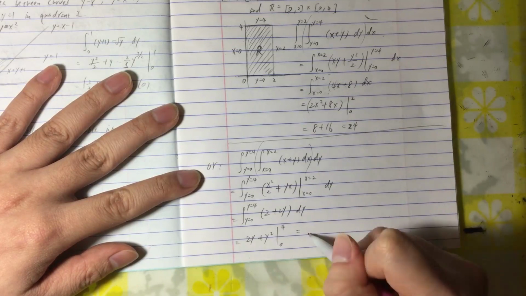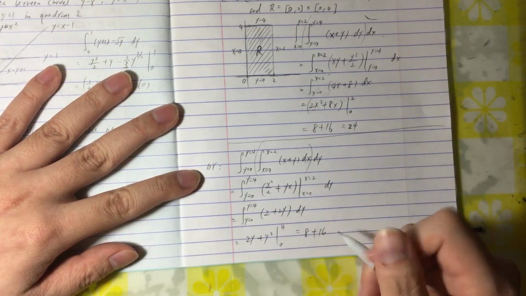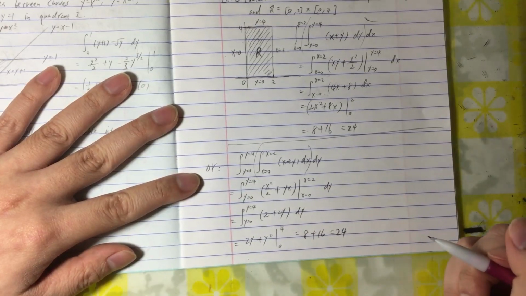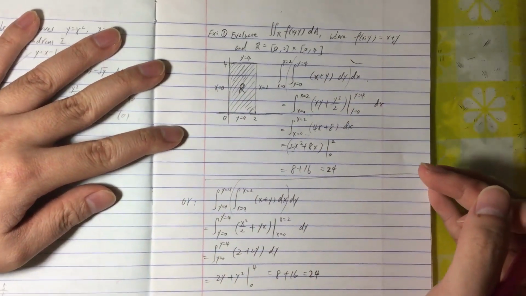If I plug in 4, I get 16. If I plug in 0, I get 0, which is 24. So it doesn't matter if we integrate from left to right or bottom to top, the answer should be the same.